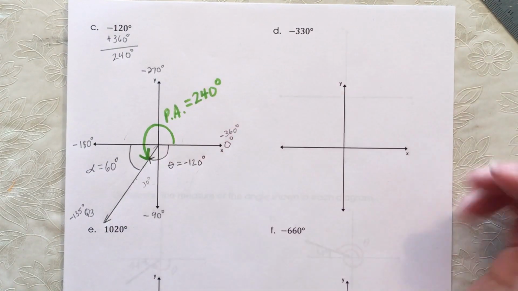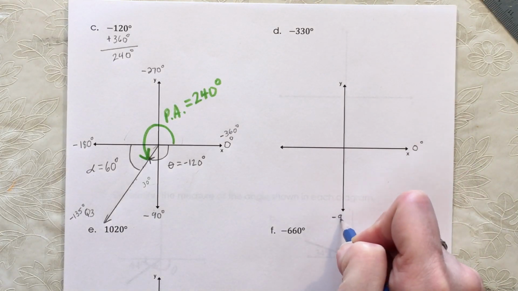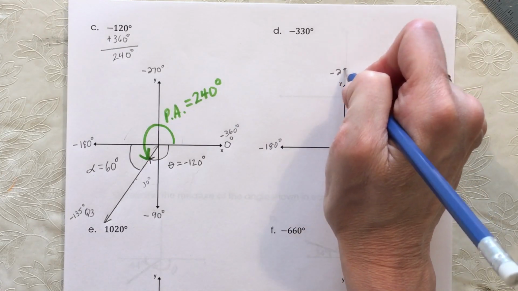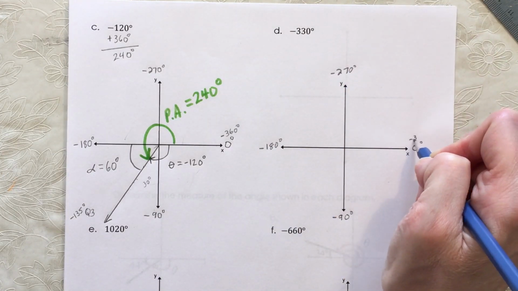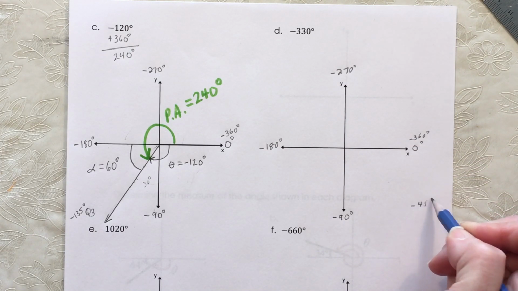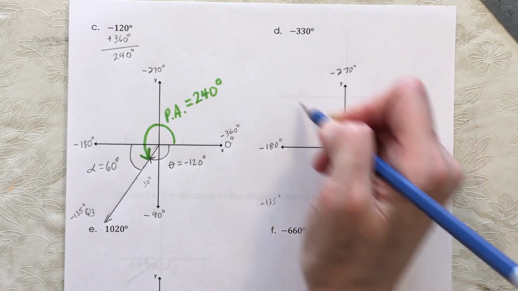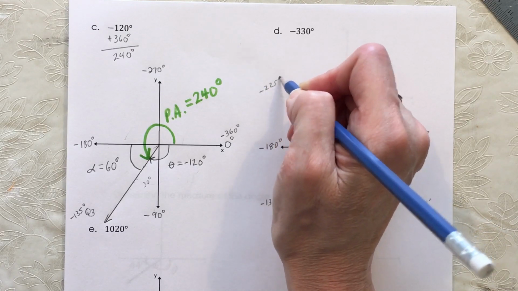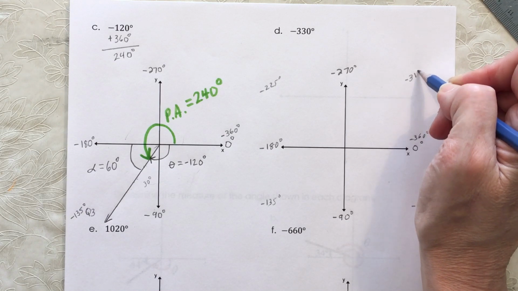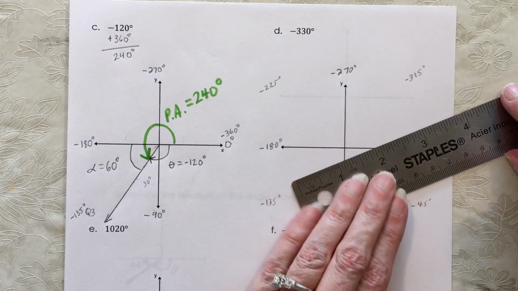All right, so negative 330. So again, we've got 0, negative 90, negative 180, negative 270, and negative 360. And then the middle of this would be negative 45. Middle of this one would be negative 135. Middle here would be negative 225. And the middle of this one would be negative 315. And we want negative 330, so we know it's going to be closer to the x-axis.